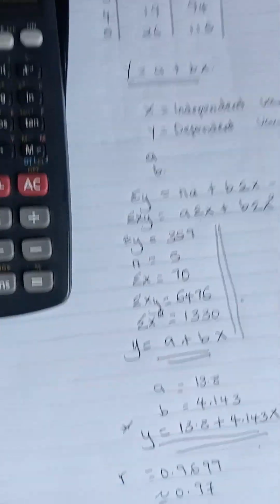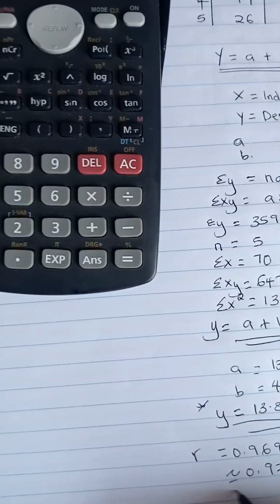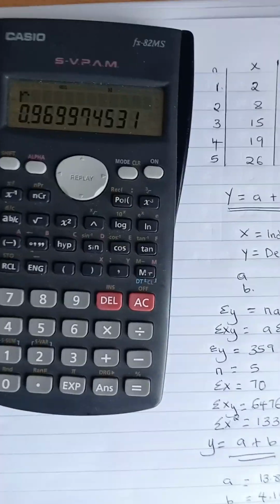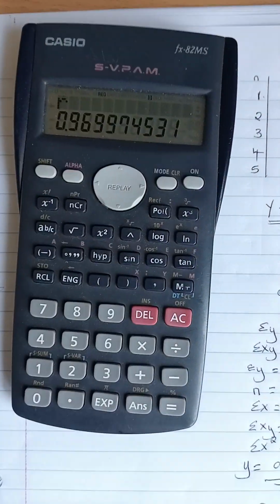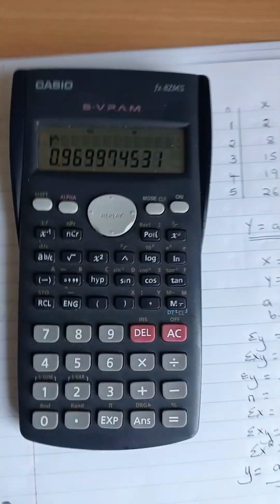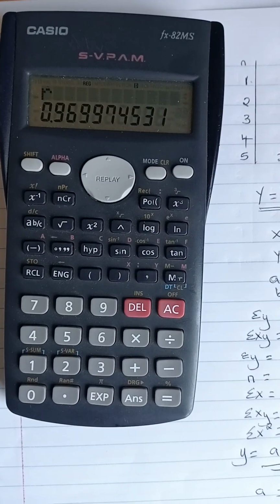So I think I've taught you something today that is much easier on solving linear regressions or cost estimation for anything that you're computing. So that is a prediction model that you can be able to compute using your calculator.